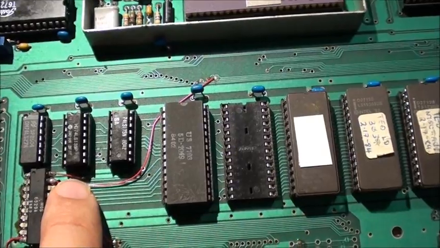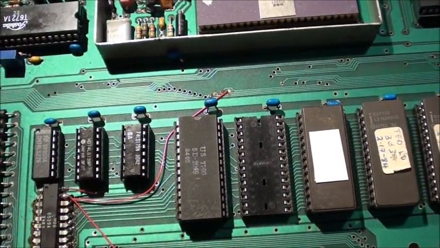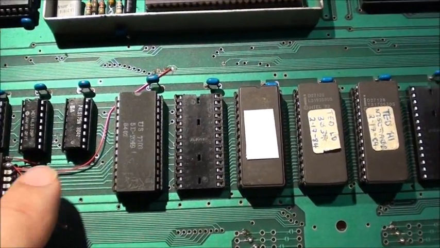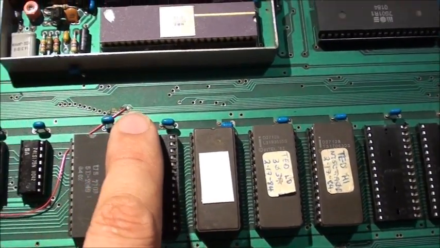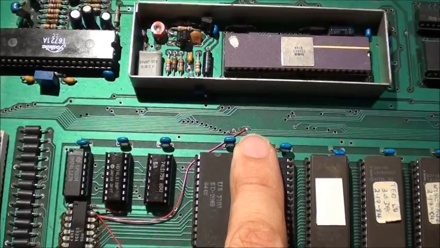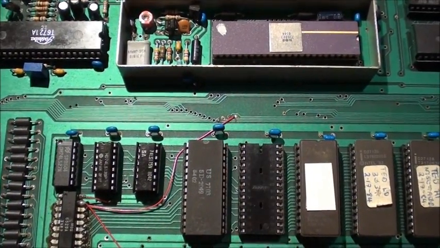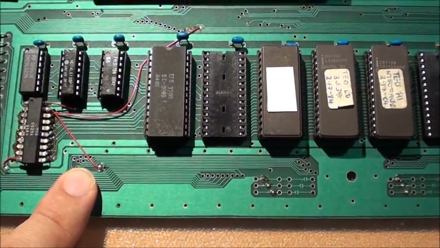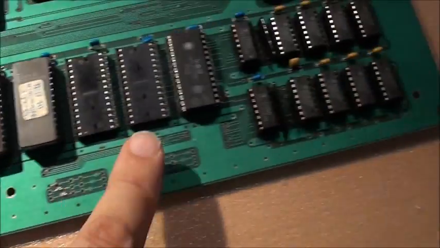The ground, which is here. That actually, no, I think I've got them the wrong way around. That one's the ground. That one's +5 volts. This link over here is providing the read-write line from the CPU, and this line here is the actual chip select signal from the PLA.